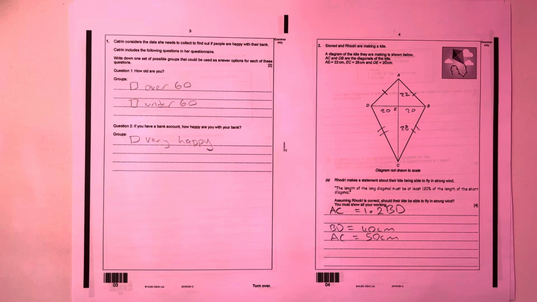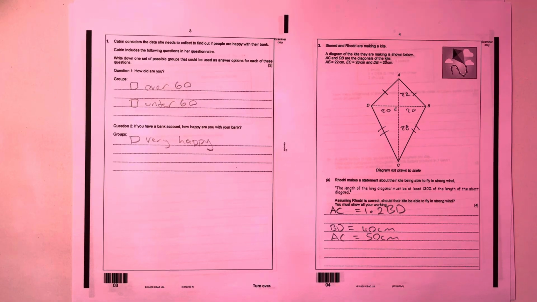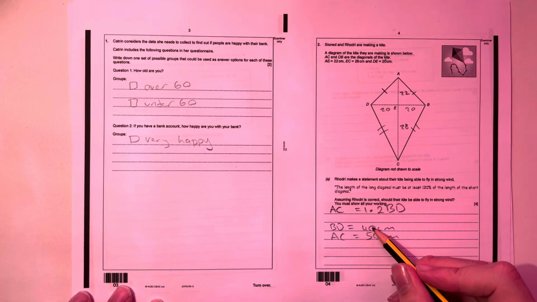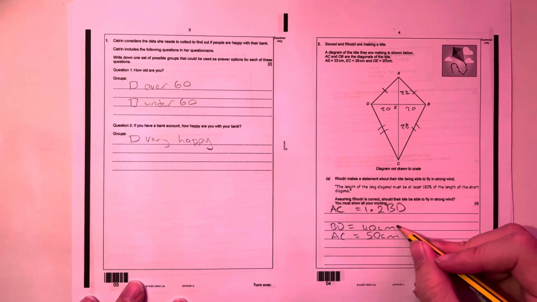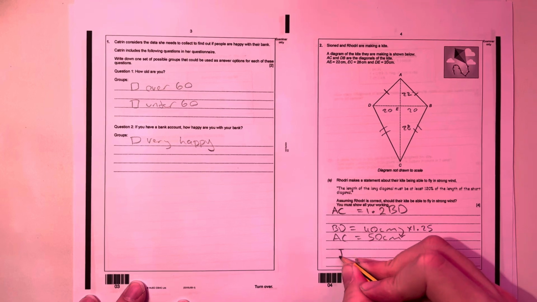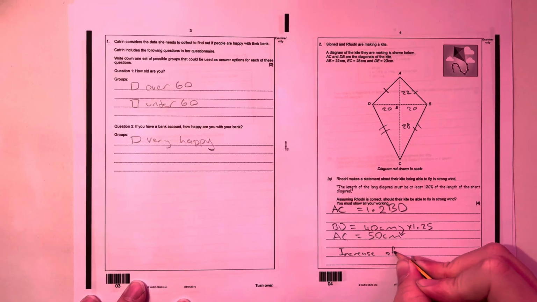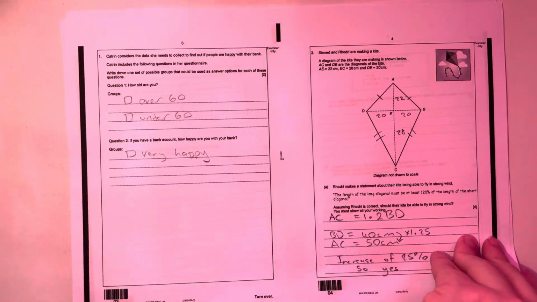So essentially, if I add 20% onto BD, is AC 120% of BD effectively is what we're looking at. So if we look at this, to get there we add 10, and 10 is a quarter of it, so it's actually 25% of it. It's an increase of 25% effectively, so this is timesing by 1.25. So yes, it's an increase of 25%. So yes is the answer. It is greater than 20%, so it's fine.